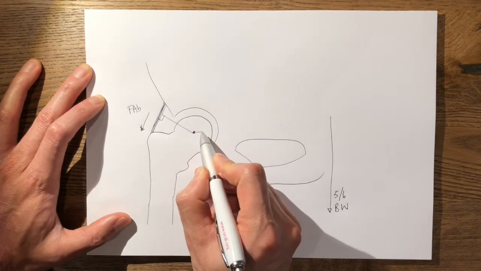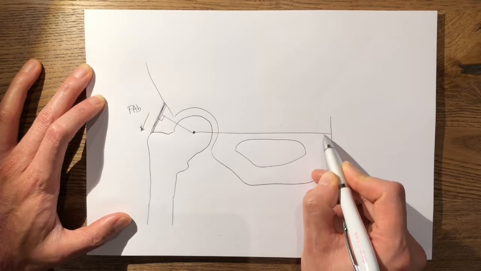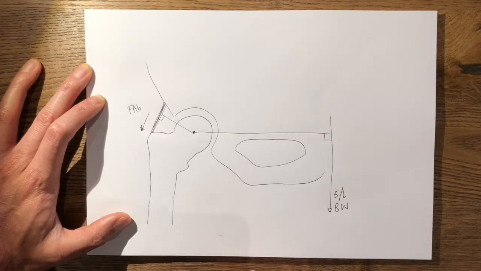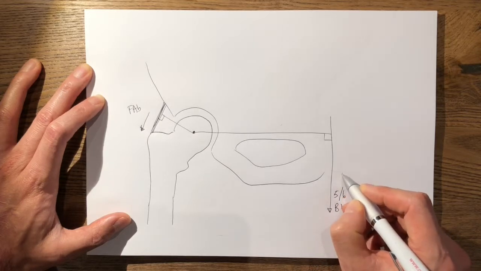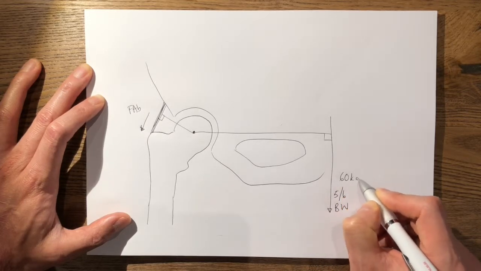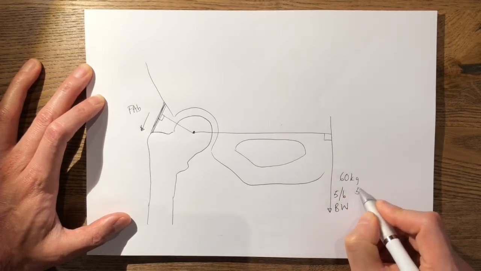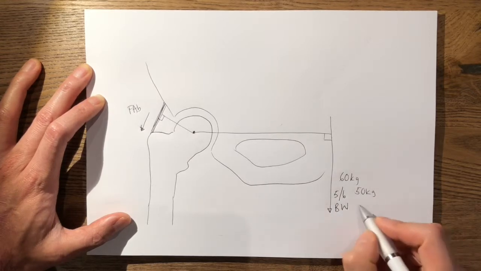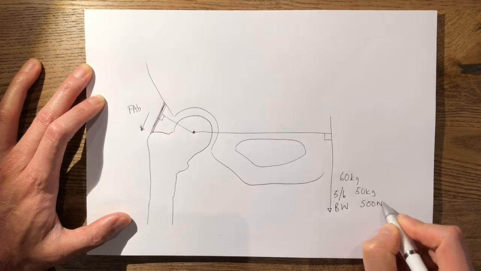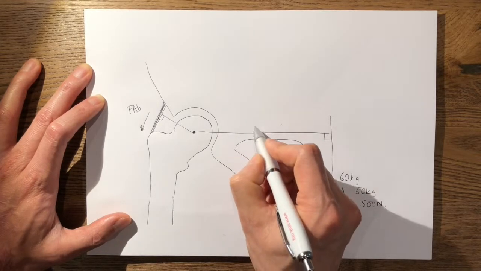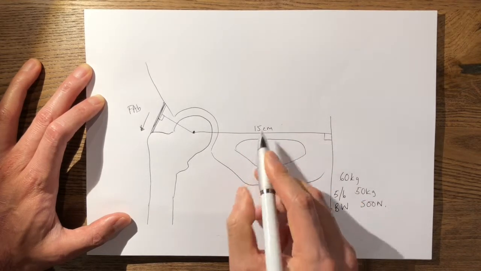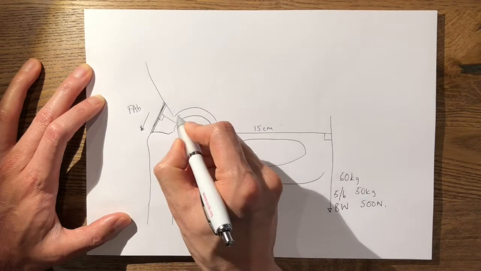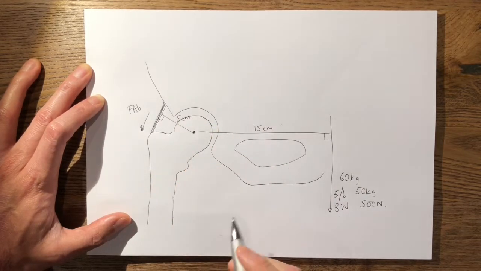And the perpendicular distance here is from there to there, and this is your right angle there. So assuming that this is a 60 kilo man, making it easy, 5/6 of the body weight would be 50 kilos. And assuming that 1 kilo is 10 newtons, this would be 500 newtons. So we said that this distance was 15 centimeters, and this is 5 centimeters.